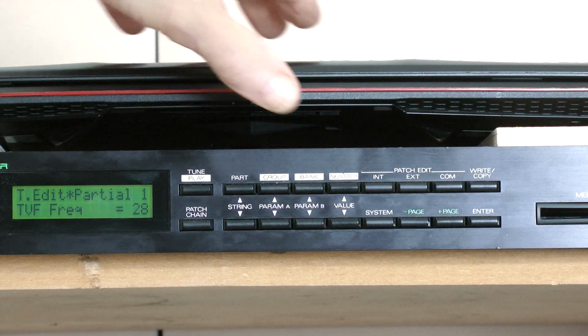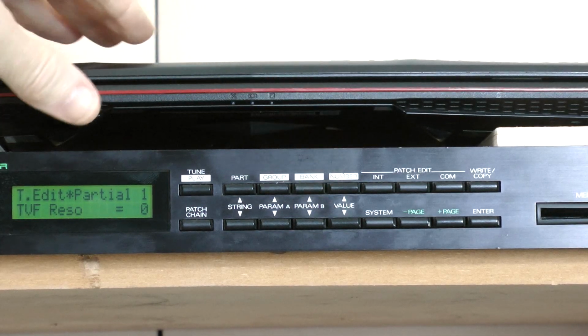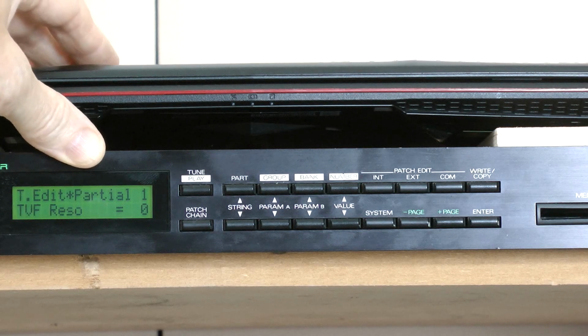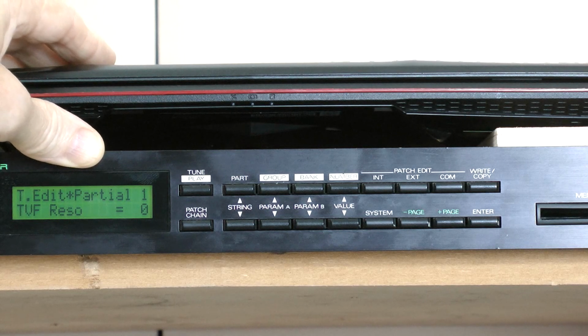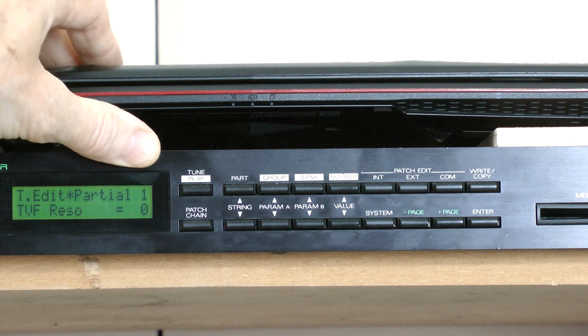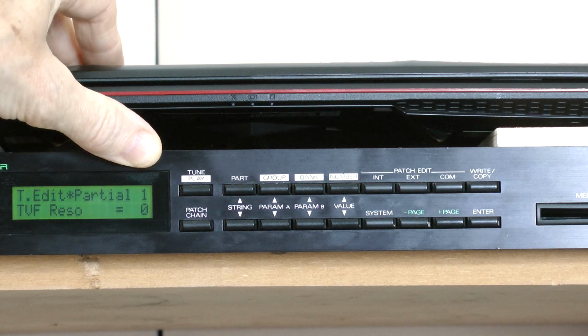Scrolling up to the next parameter using the bank button is the resonant part of the filter. This boosts the cutoff point of the frequency you have set. The resonance ranges from 0 to 30 at its maximum. This works in conjunction with other parameters which you may set, including the envelope part of the filter, when you are using the resonance part of the filter.